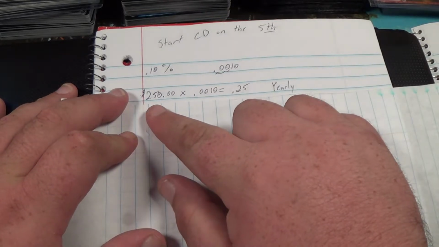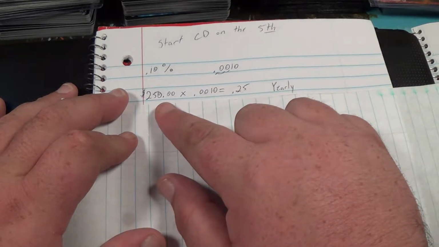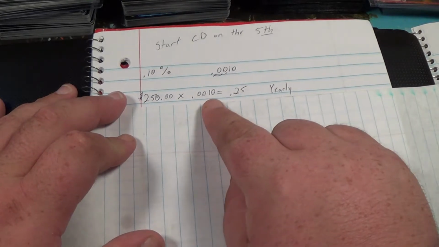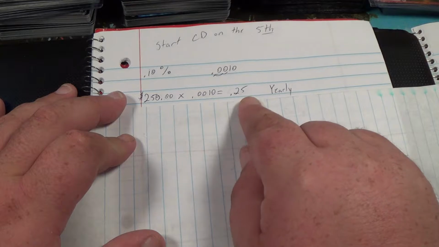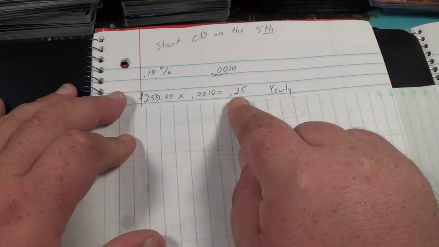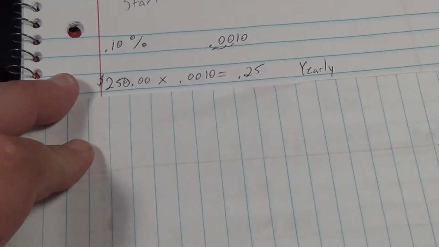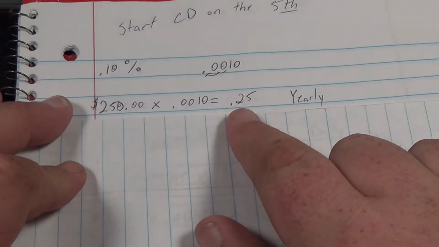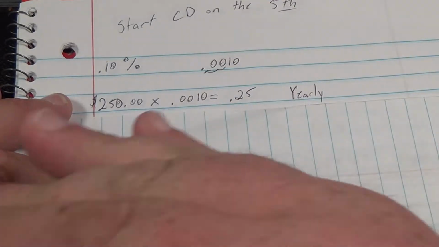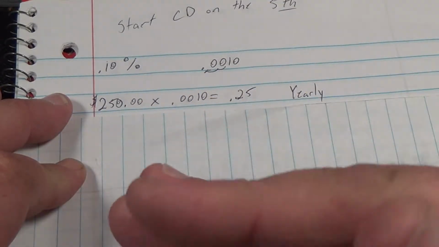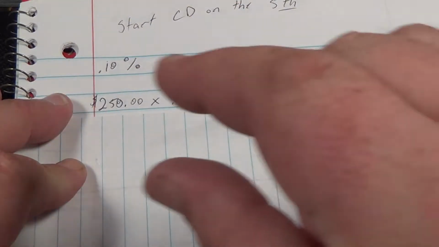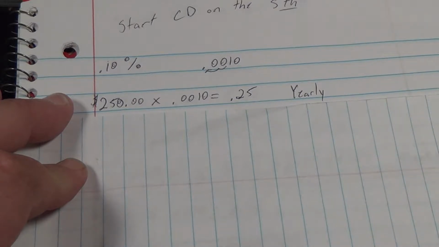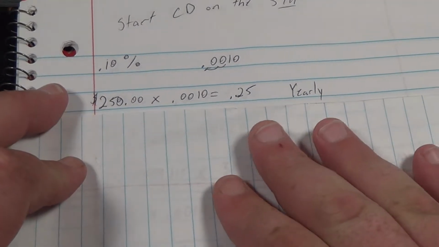So you start a CD with $250. You multiply that times the interest rate, 0.0010, and that equals 0.25, or 25 cents yearly. I know it doesn't sound like much, but just think of it as building the foundation of a home, a brick home. You have to stick to it to get there, and I'm going to show you where you could end up.